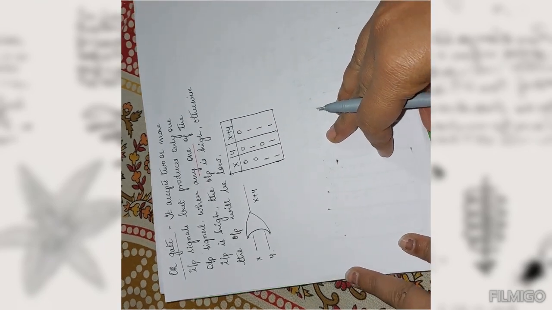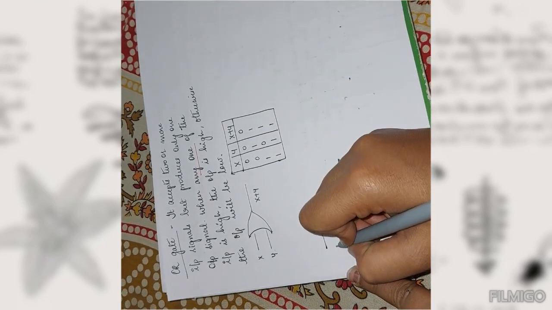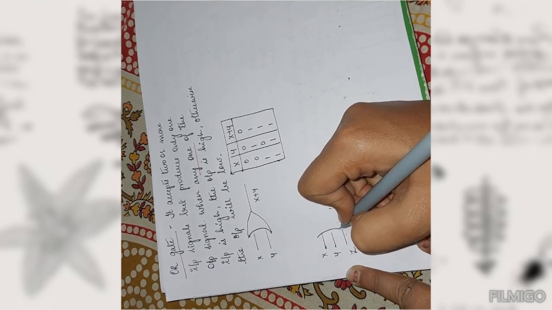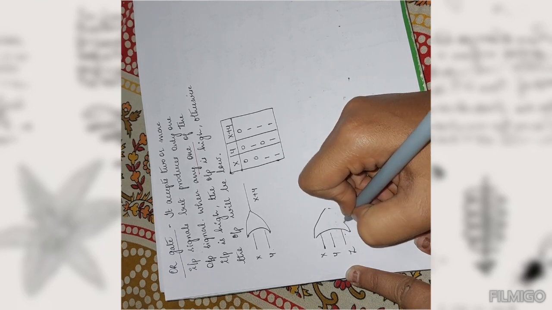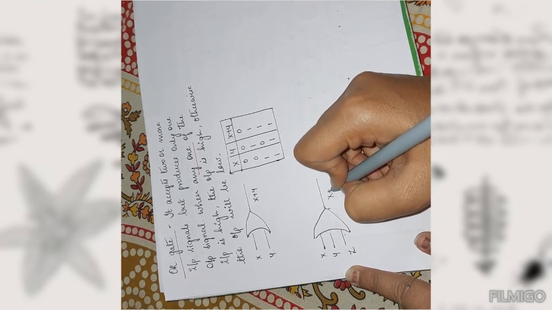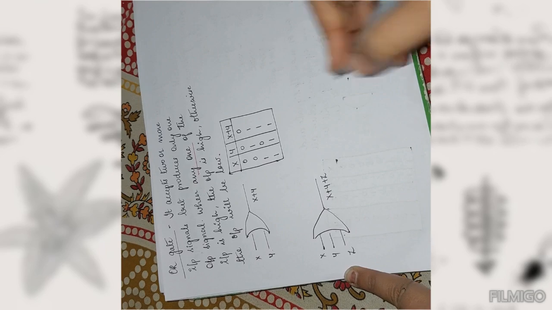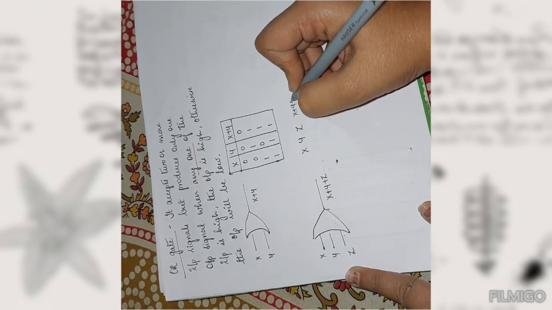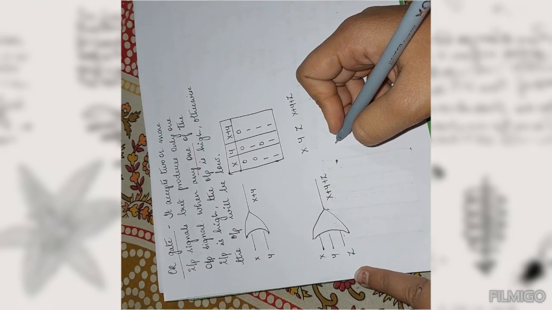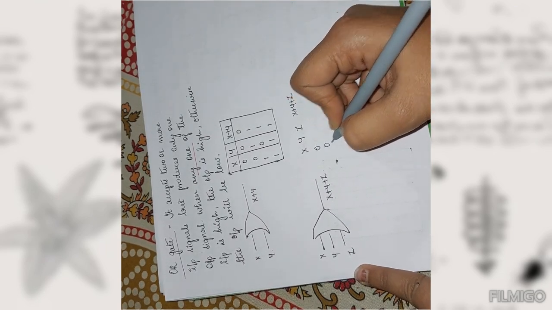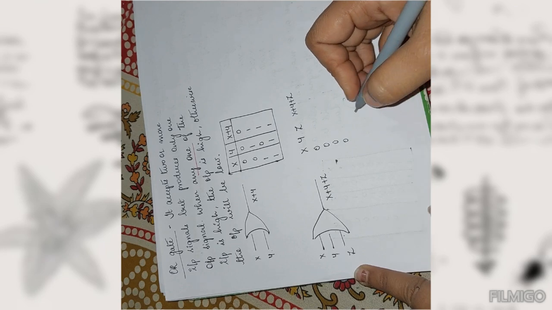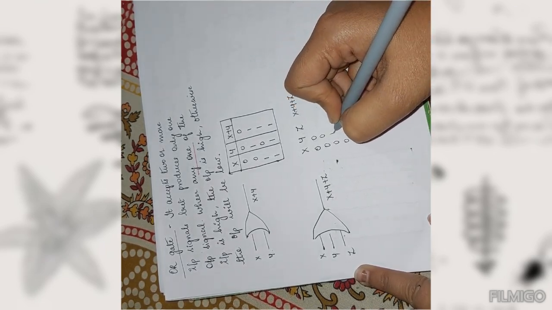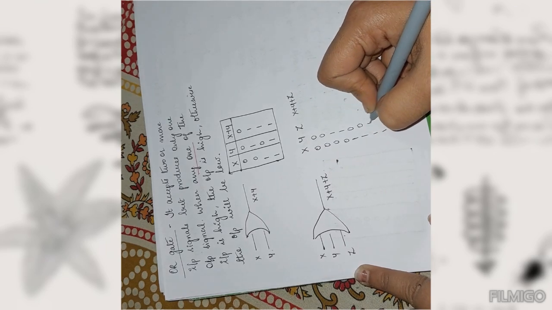Likewise, you can write it for three input signals X, Y, Z. When we have three input signals, the possible combinations of inputs are 8. So in the first column, you need to write 4 zeros and 4 ones. In the second column, 2 zeros, 2 ones.